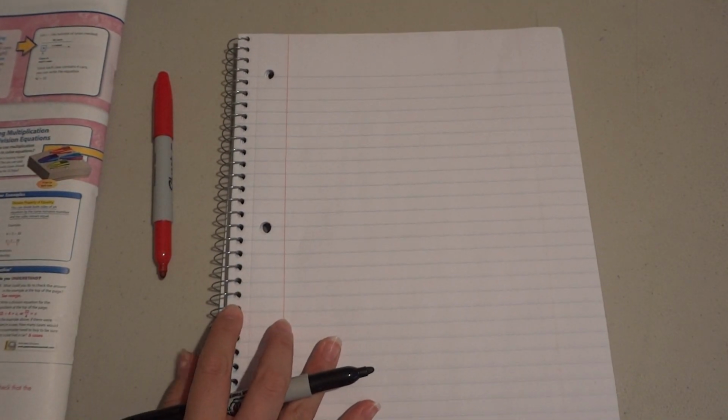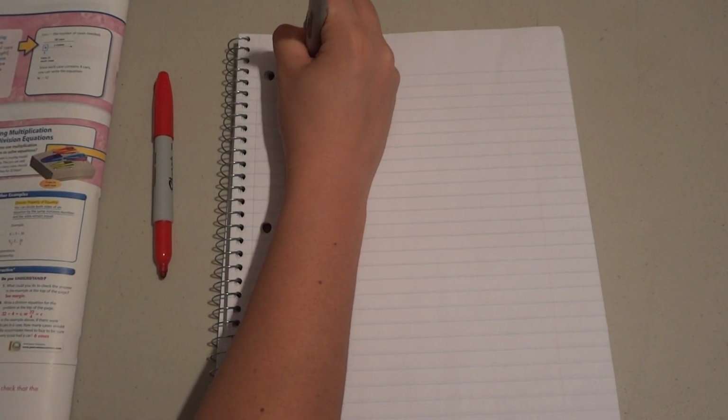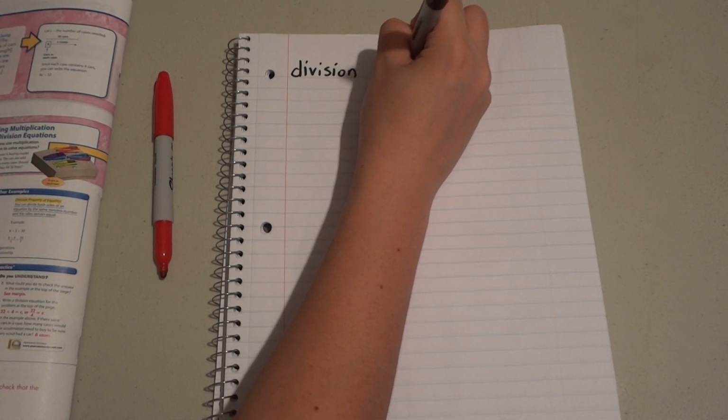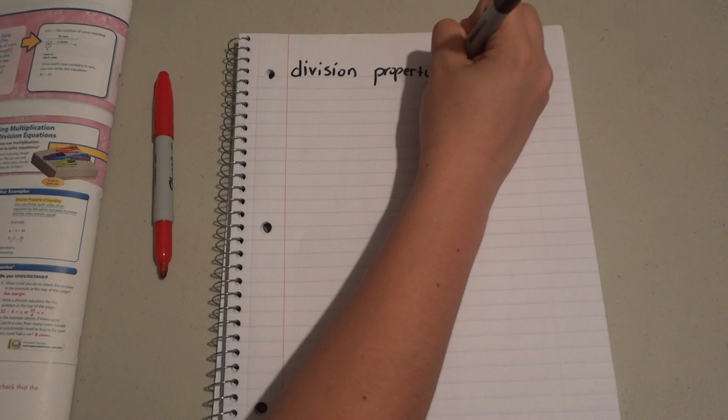Okay. Let's do the other definition, which is the opposite of multiplication, is division property of equality.